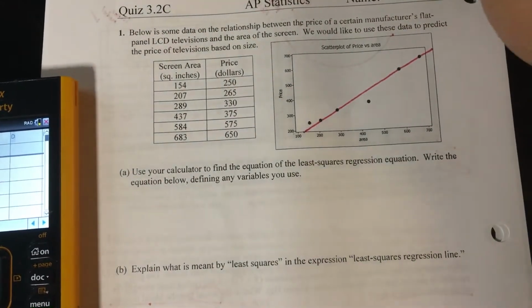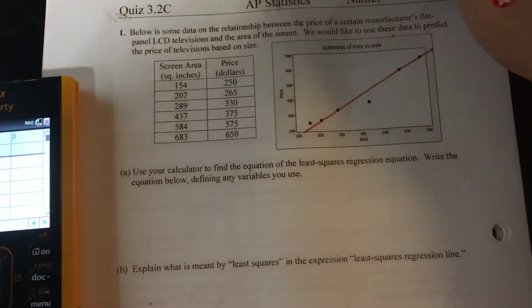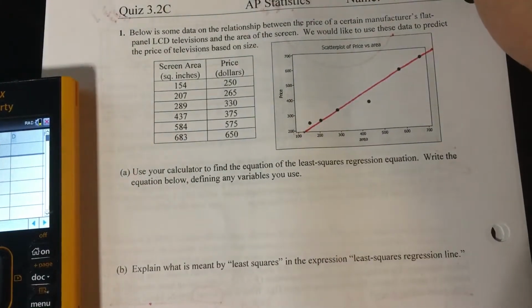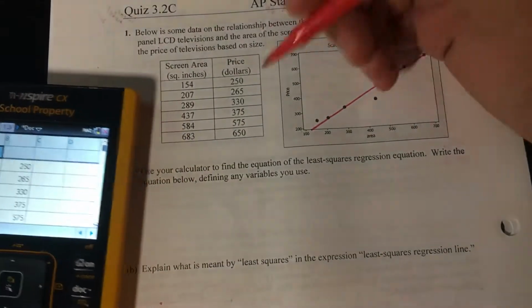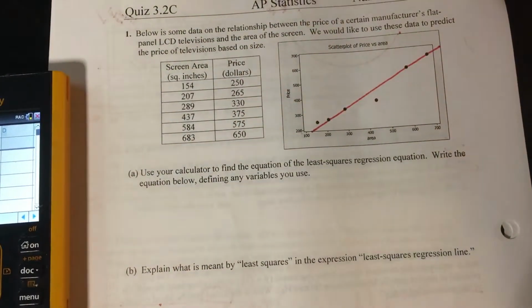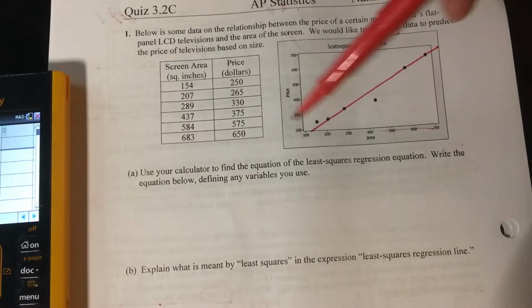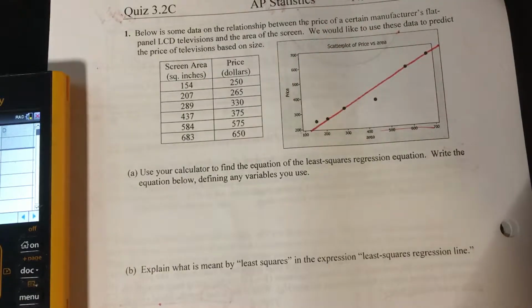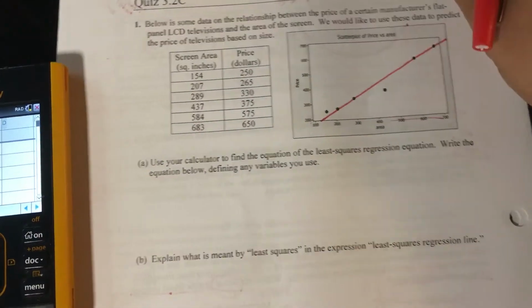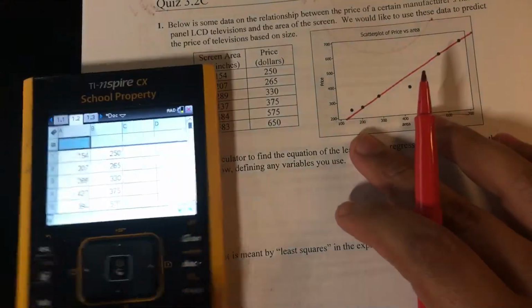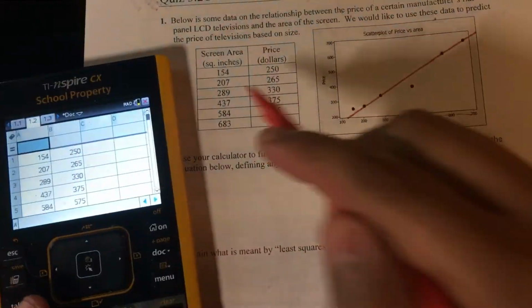Alright guys, so this is just a little bit more review regarding regression. So this problem here, first thing is it gives me some data. Square inches of the TV versus price, so area of the TV versus price. Use your calculator to find the regression line. So I went ahead and just put in all my data, the same data I see here.